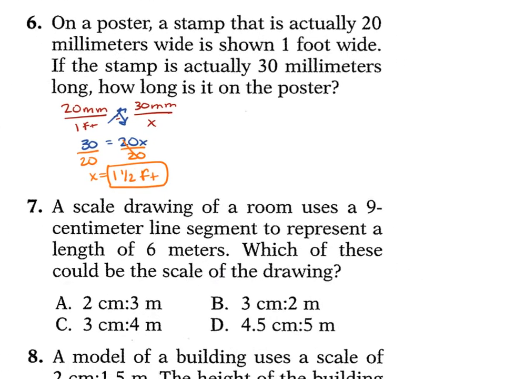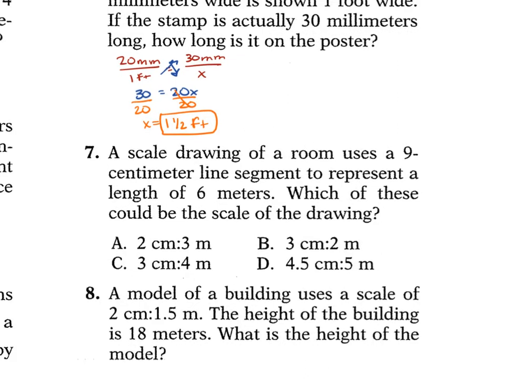For 7, we have a scale drawing of a room uses 9 centimeter line segments to represent length of 6 meters. Which of these could be the scale of the drawing? So 9 centimeters over 6 meters is the same thing as 3 centimeters over 2 meters. So that's B.